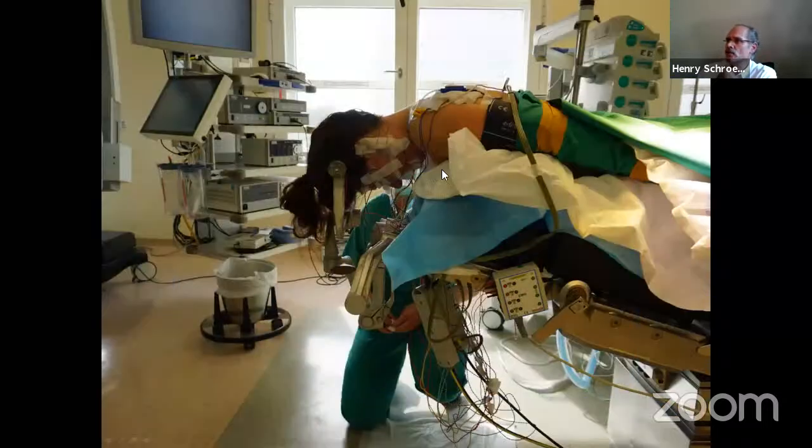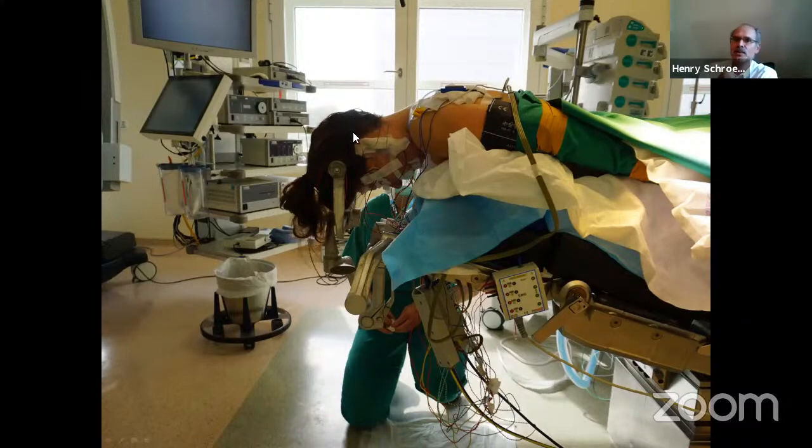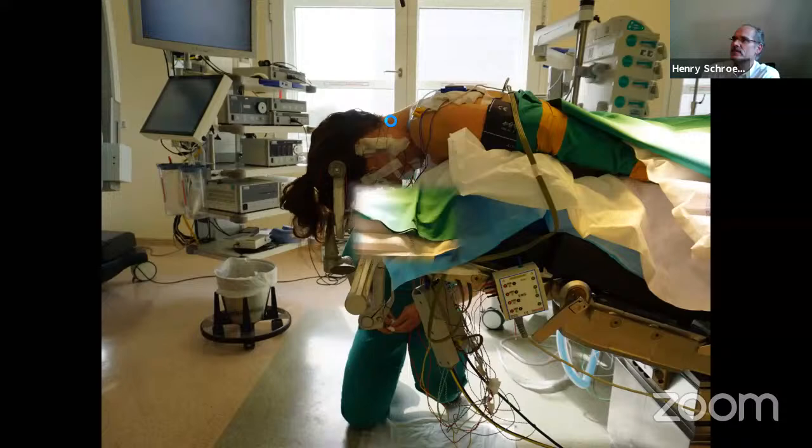Positioning, you have already heard about it. We also use this Concorde position so that we have a good view into the posterior fossa. When I was young, I looked from this side. Now I'm old and have knee problems. I sit here and look from this side upside down because it's more convenient. Only if I cannot look far up, then I come from here and look up to the fourth ventricle. But usually it's fine in this way.